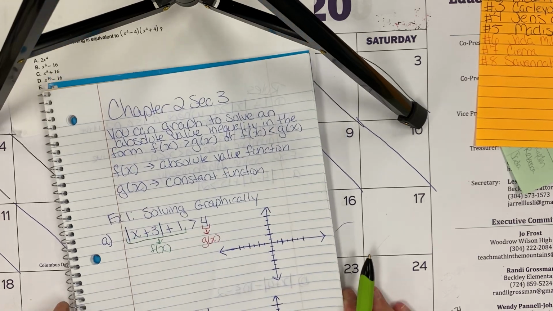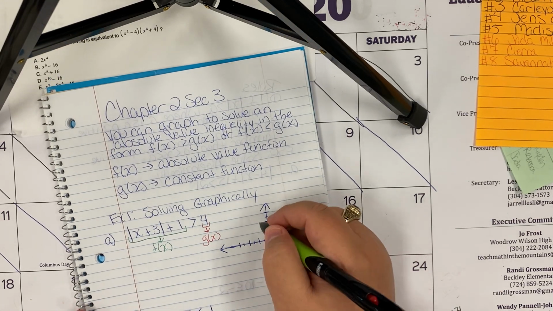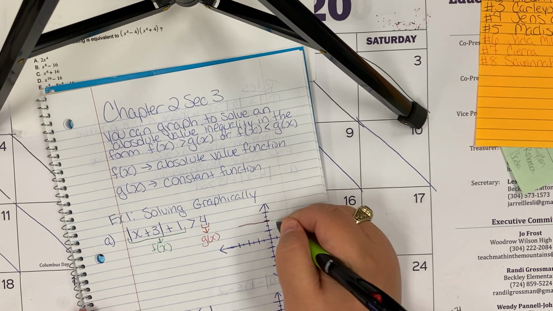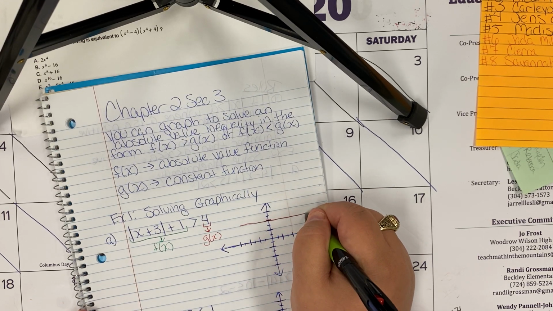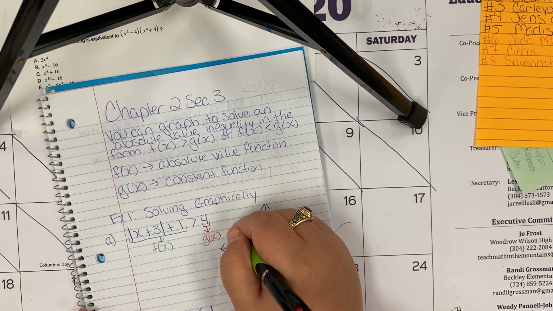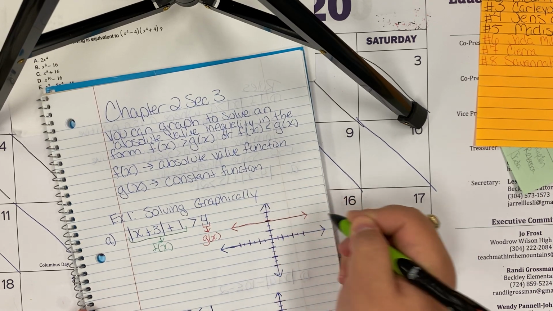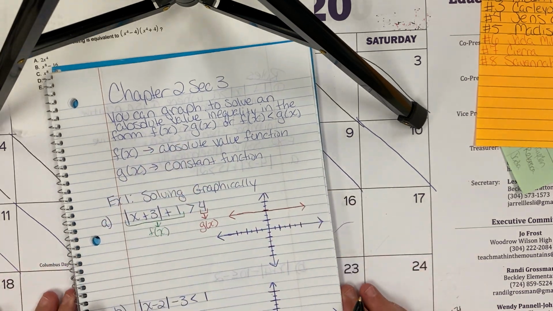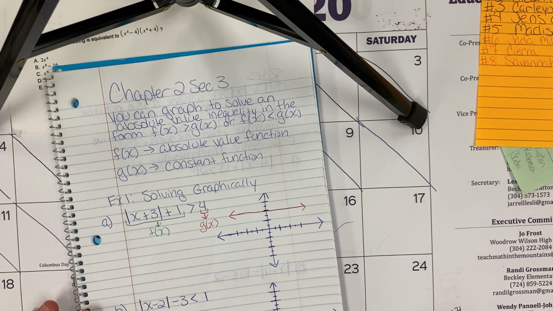So I'm going to graph 4 on this graph. And it's just going to be a straight line across the y-axis, horizontal line, because technically y equals 4. So that means that all of my solutions are going to be greater than that line for this inequality.